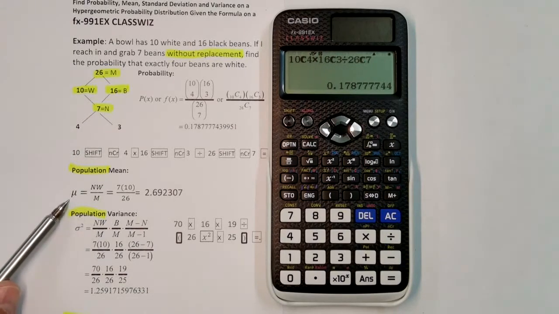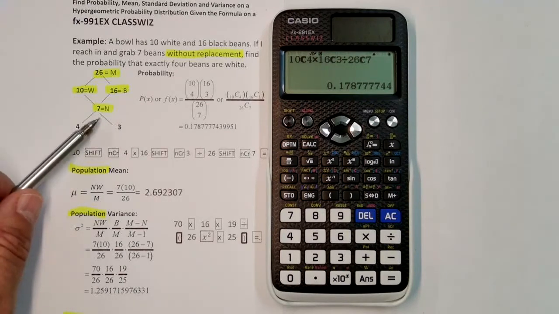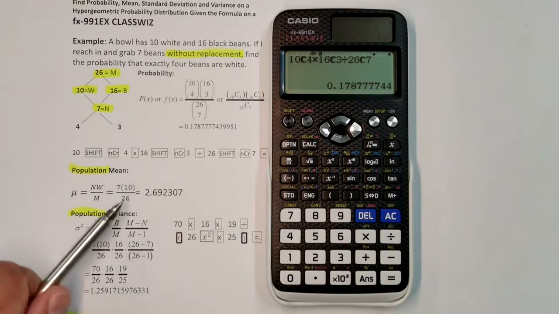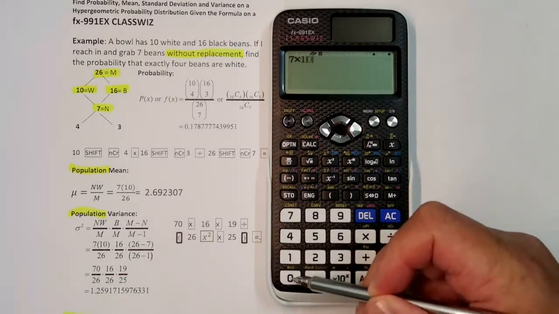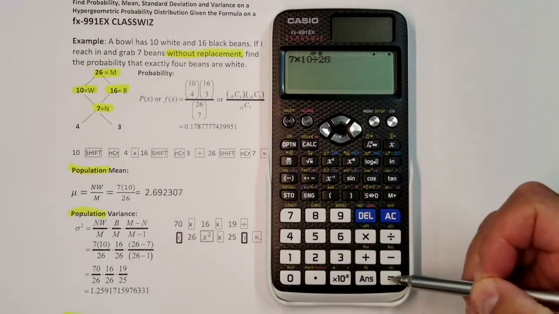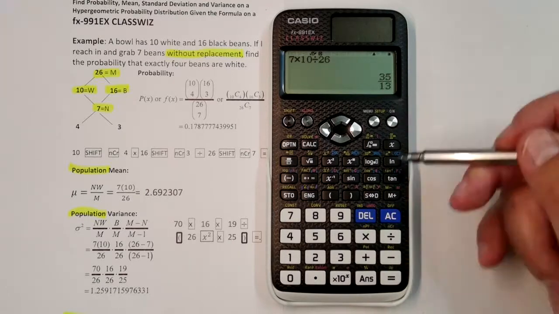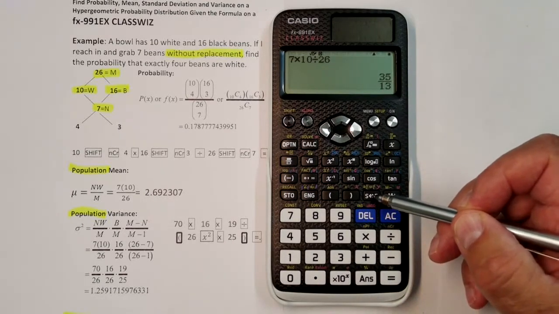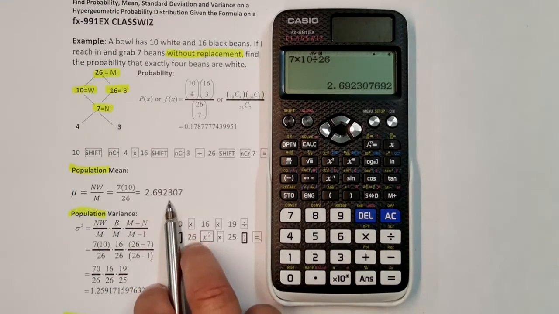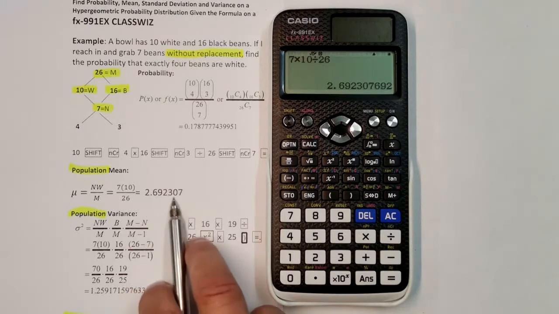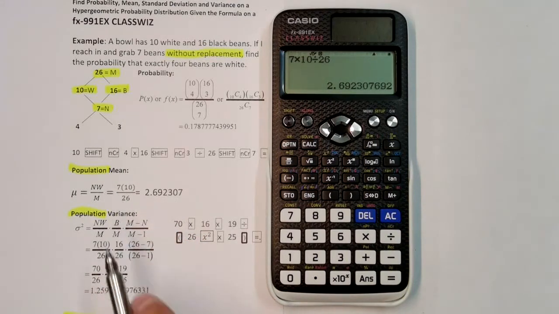So for instance, the population mean, mu, is equal to N times W over M. So that'd be 7 times 10 over 26. So I would clear this and go 7 times 10 divided by 26 equals 35/13, which I'll hit my S to D button, standard to decimal, 2.69307, so on and so forth. So here, I would go ahead and do the population mean.